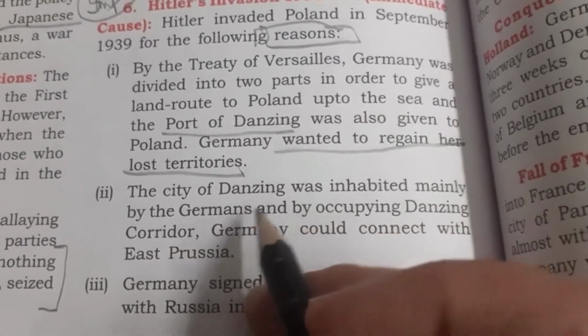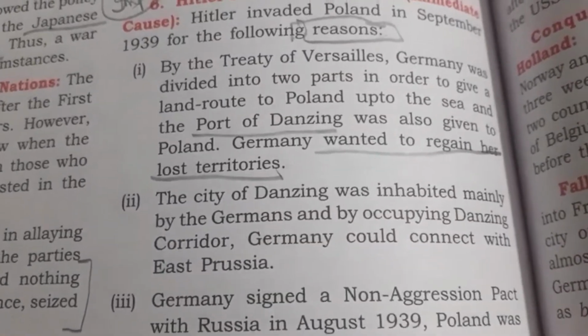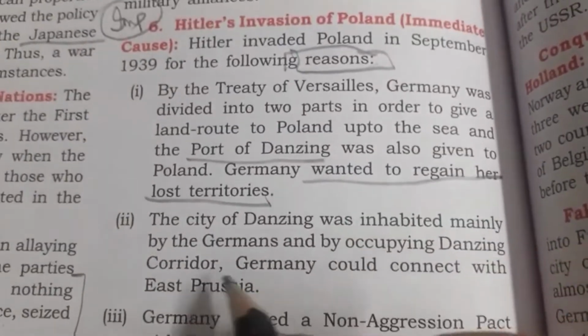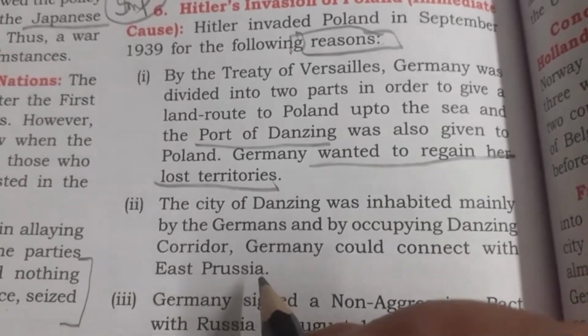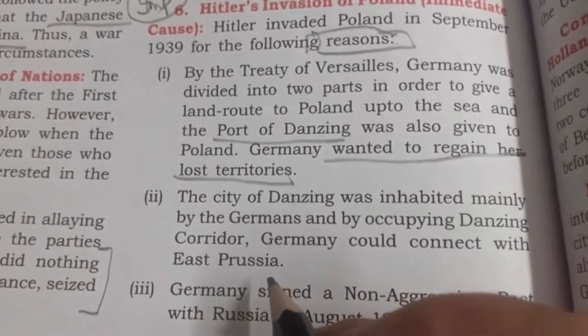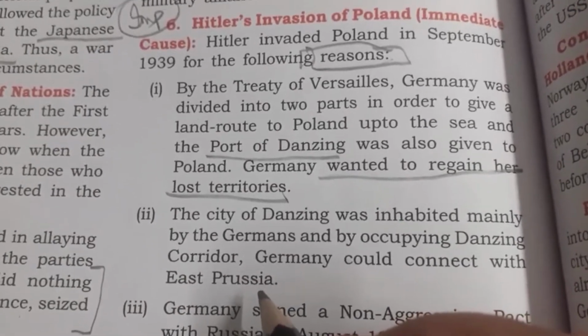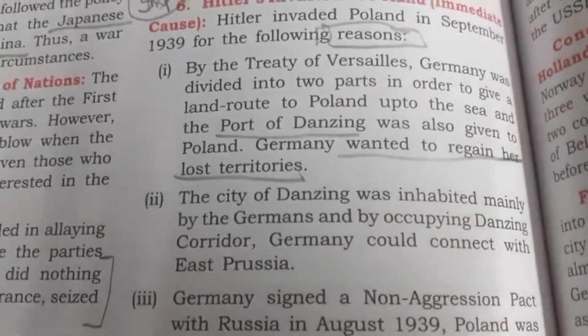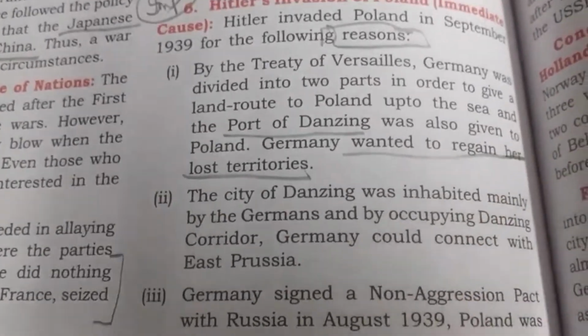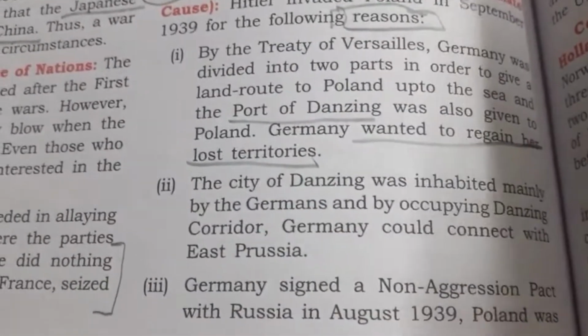Second is, the city of Danzig itself was inhabited mainly by Germans, and by occupying the Danzig corridor, Germany could connect with East Prussia. That was another reason why he wanted Poland, because he wanted Danzig: it was a port city, Germans were living there, and it would give him a connection to East Prussia as well.